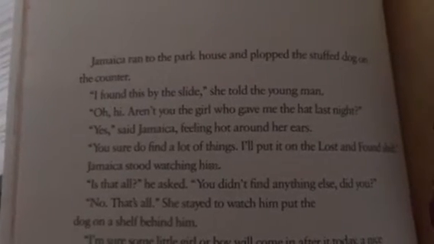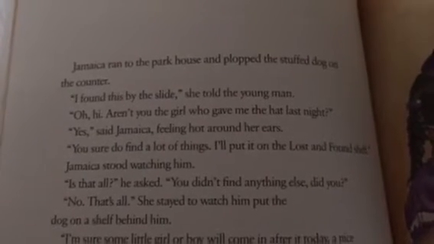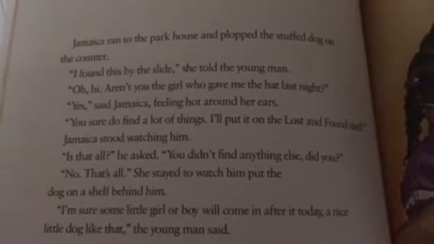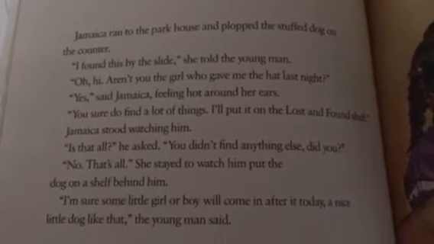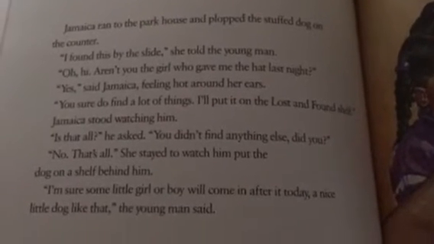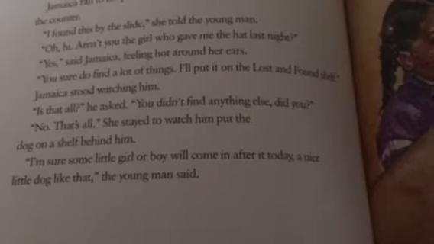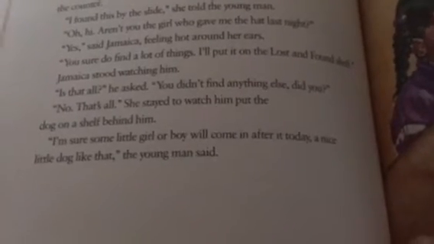Jamaica ran to the park house and plopped the stuffed dog on the counter. "I found this by the slide," she told the young man. "Oh, hi, aren't you the girl who gave me the hat last night?" "Yes," said Jamaica, feeling hot around her ears. "You sure do find a lot of things. I'll put it on the lost and found shelf." Jamaica stood watching him. "Is that all?" he asked. "You didn't find anything else, did you?" "No, that's all." She stayed to watch him put the dog on a shelf behind him. "I'm sure some little girl or boy will come in after it today. A nice little dog like that," the young man said.